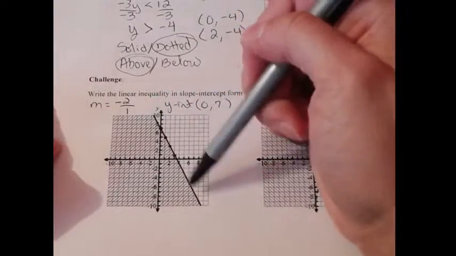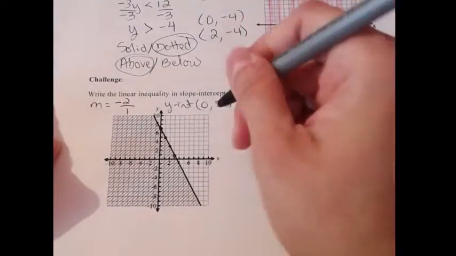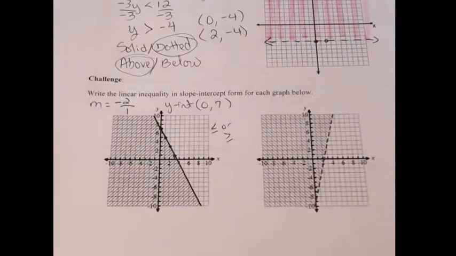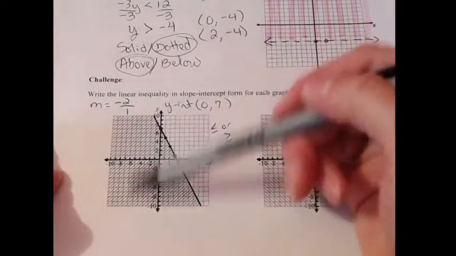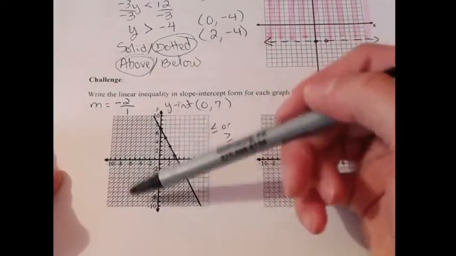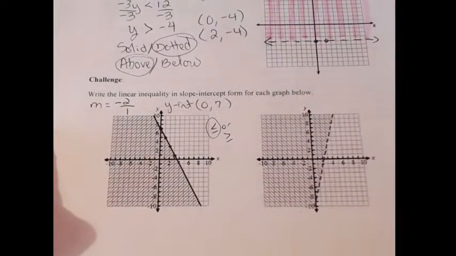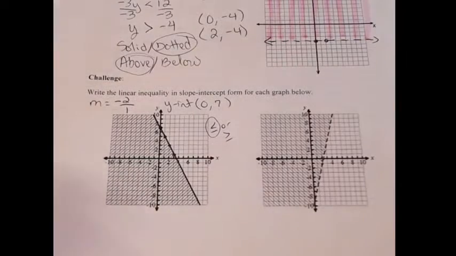Notice here we have a solid line, so it's either less than or equal to, or it's greater than or equal to. It's one of those. And then also notice that I shaded below. So because I shaded below, we're going to say that this is going to be less than or equal to. With all of this information, I'm ready to write my linear inequality.